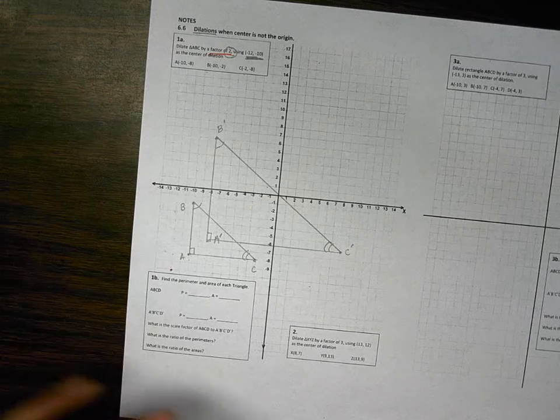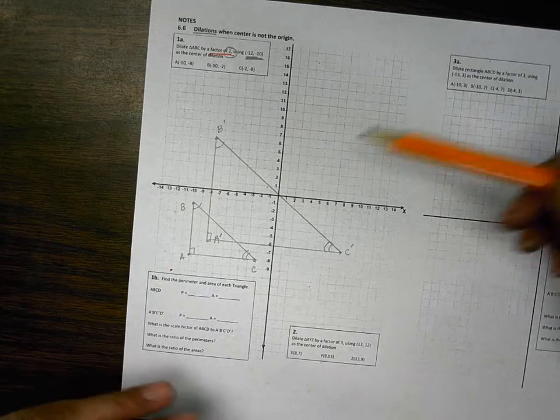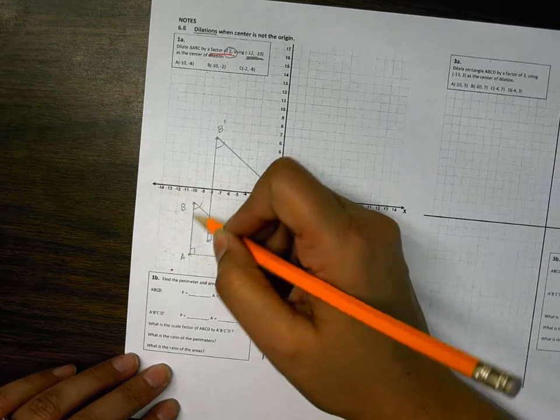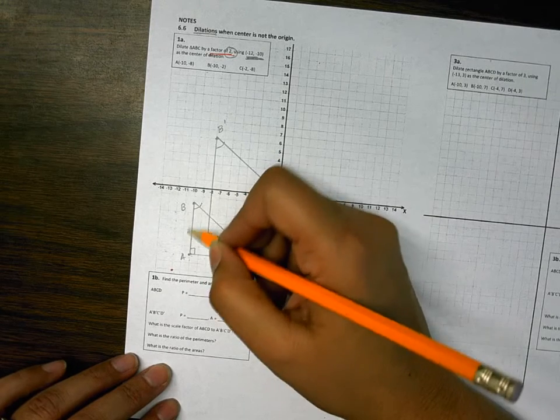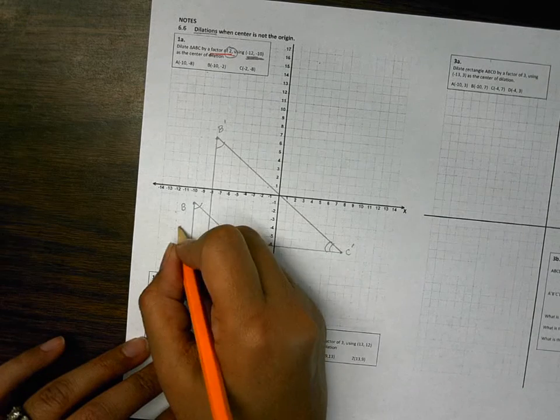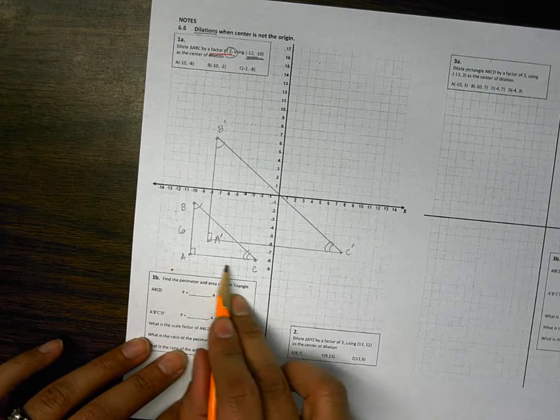What should also happen is the scale factor, the side length should be proportional. Can anybody count the distance here between A and B? 6? Yeah. Can you guys count the distance between A and C?